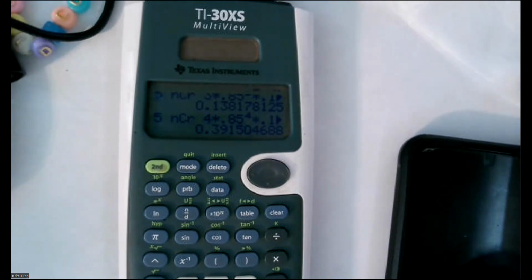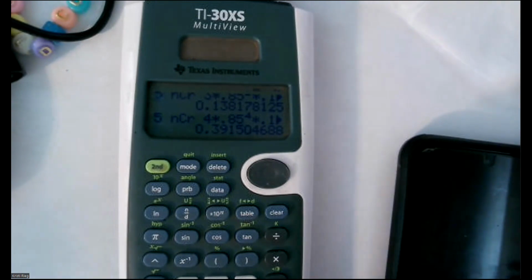0.3915. I'm just writing it down, and then I know my screen didn't show. I'll show you in just a second.